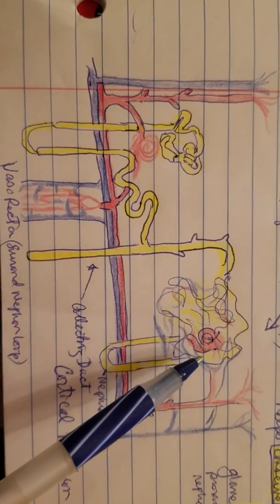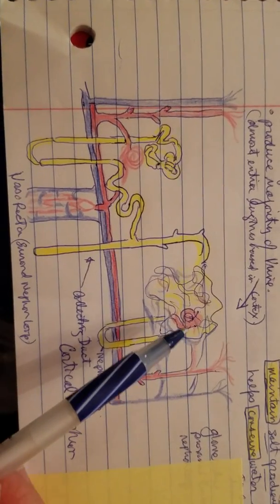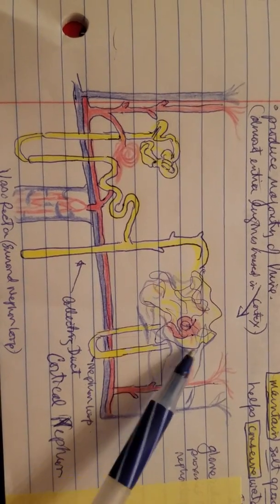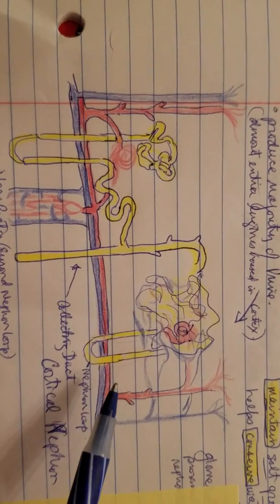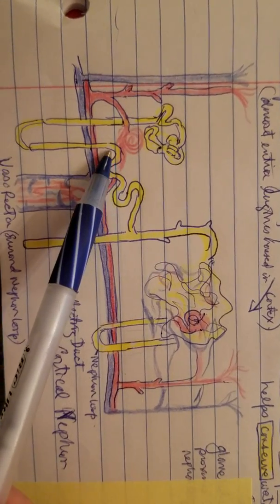Okay, so again, we're back over here. There are 2 different kinds of nephrons: the cortical nephron, which is much shorter and is much more in the cortical portion of the kidney, and then there's the intermedullary nephron, which is a much longer loop.